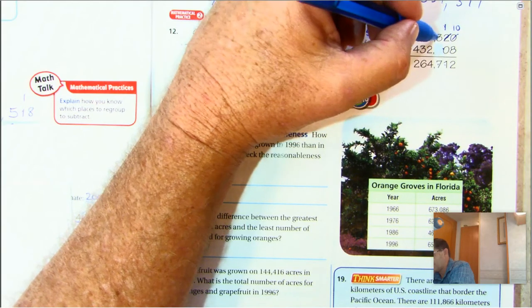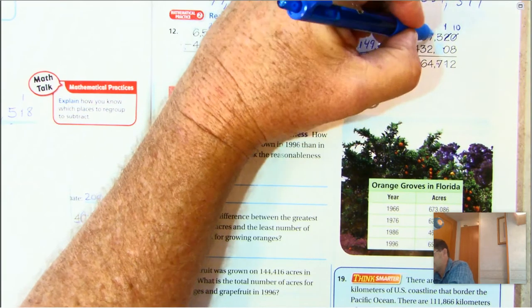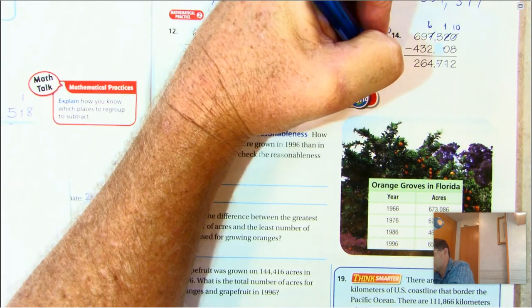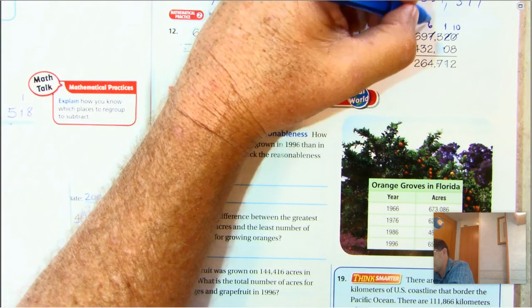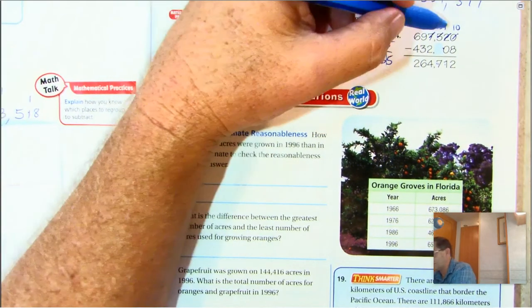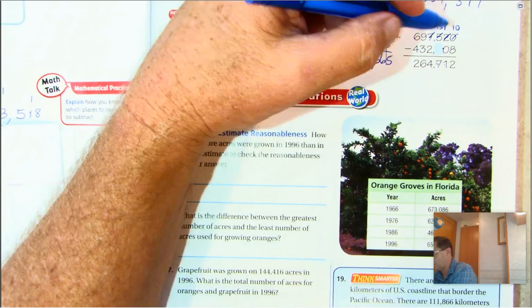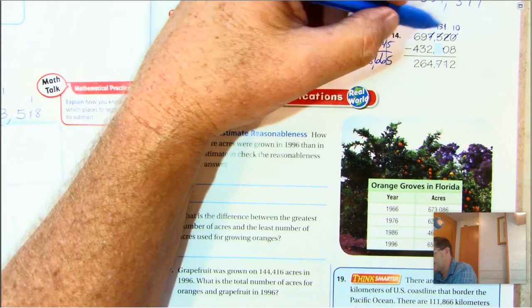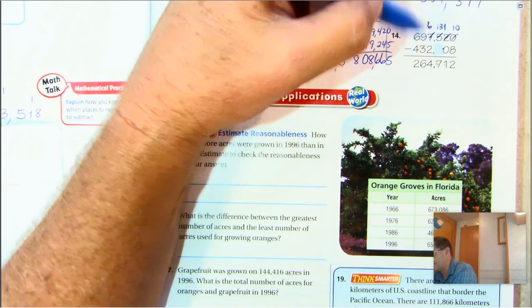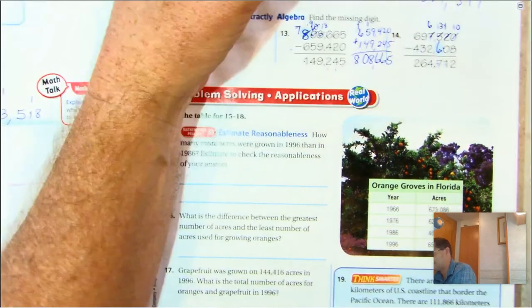Well, 3 is bigger than 7, so that must mean this was a 13. So we're going to borrow, regroup from the 7,000s, rename it 6 1,000s and 13 hundreds. So 13 take away what would give me 7? Well, I know by math facts that if I take away the other number, the difference, it'll give me the missing number. So 13 take away 7 is 6.